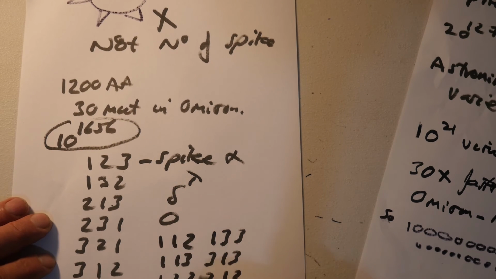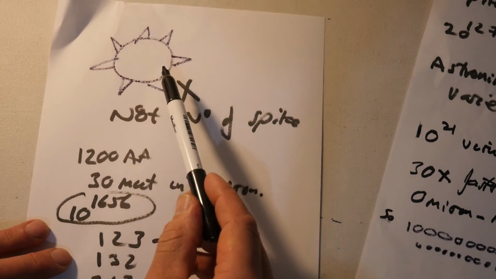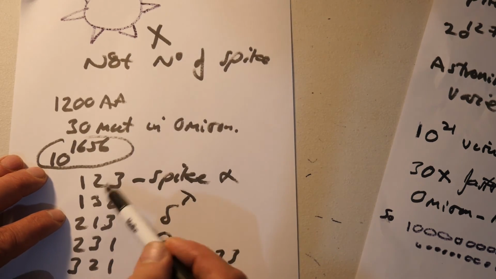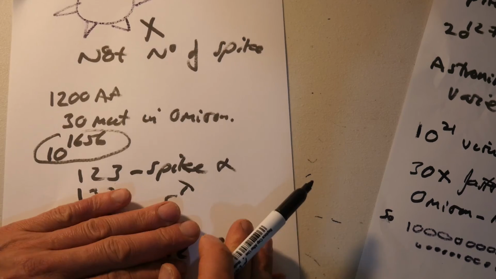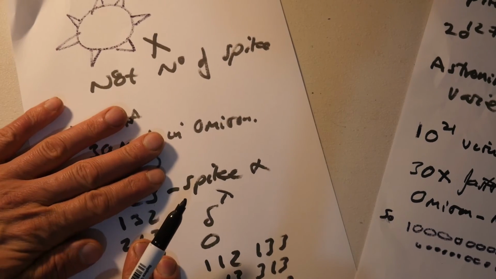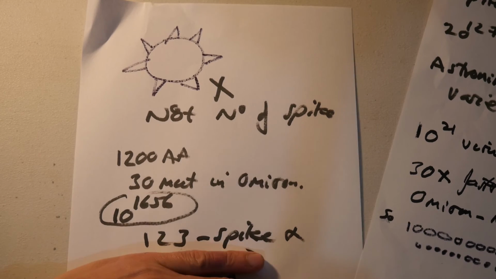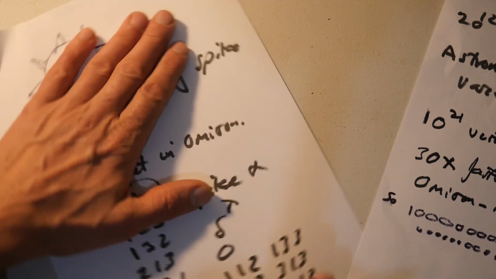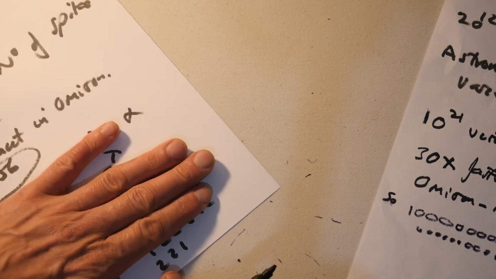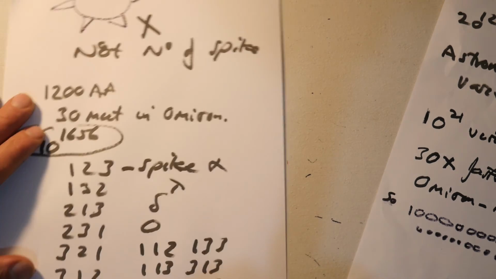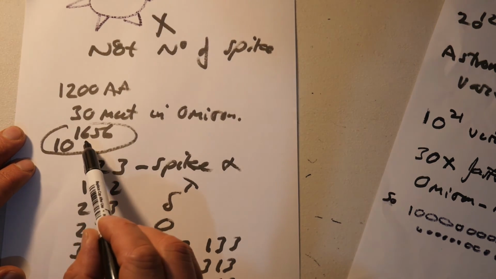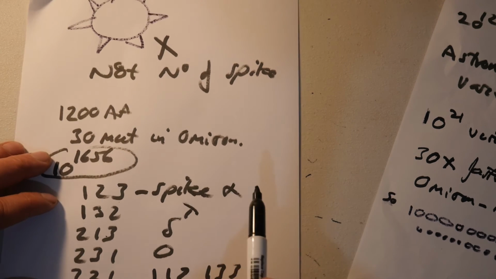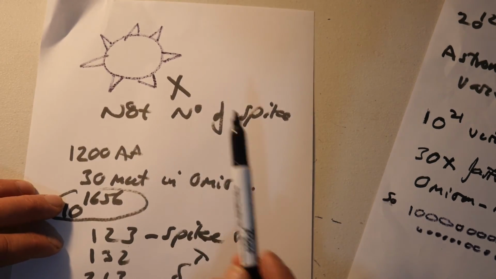Each one of these is a different spike, and when the virus has all the spikes in it, it's just got one of these at a time. So it might be just that spike on it, or just that one, or it might be all of them. So that's what it meant by 10 to the power of 1,656 possible varieties. I just want to make it clear it's not the number of spikes, okay?